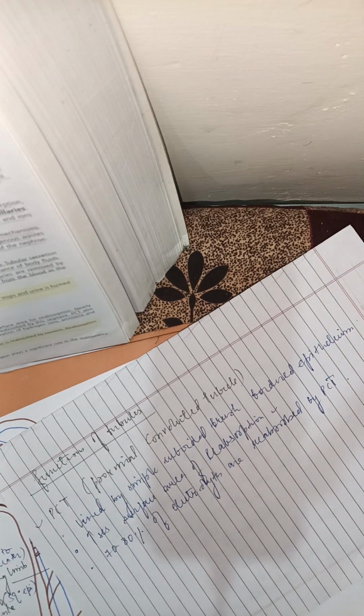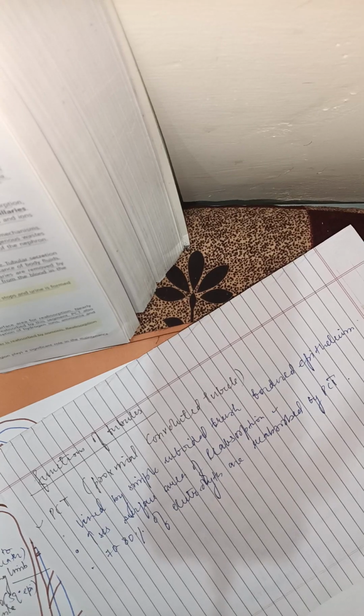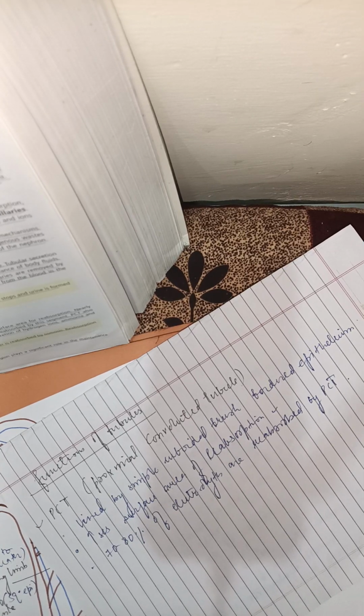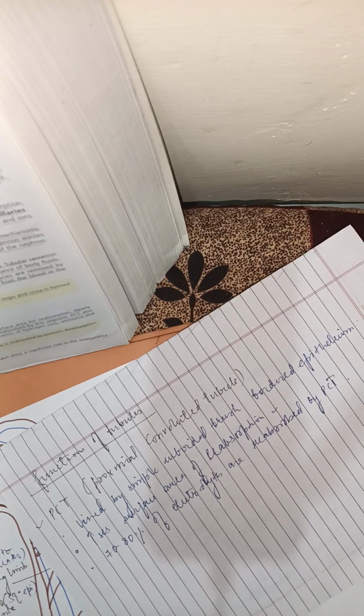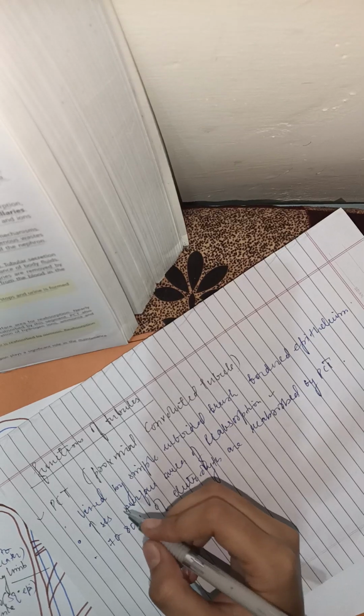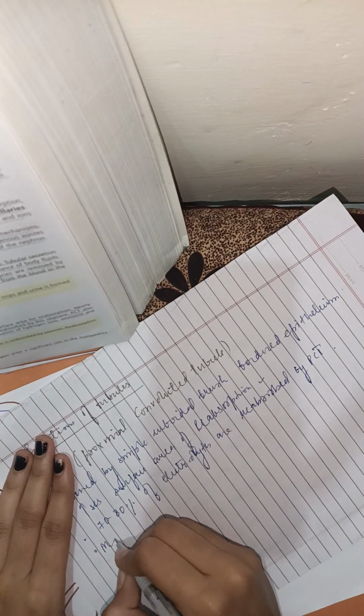PCT also helps to maintain the pH and the ionic balance of the body fluids by selective secretion of hydrogen ions, ammonia, and the potassium ions into the filtrate, and by absorption of bicarbonate ions from it. pH and ionic balance of body fluids.